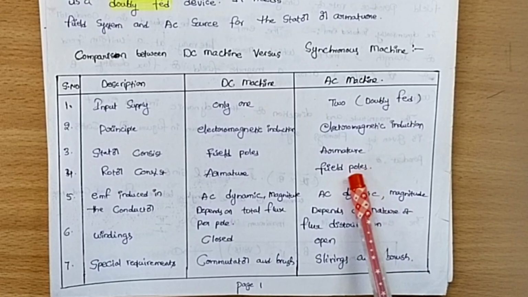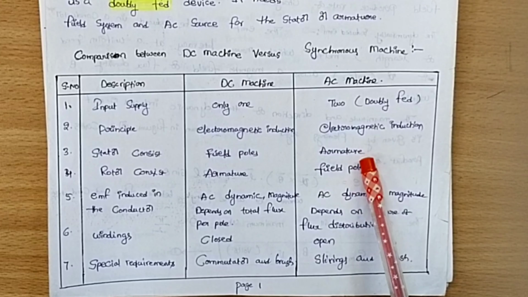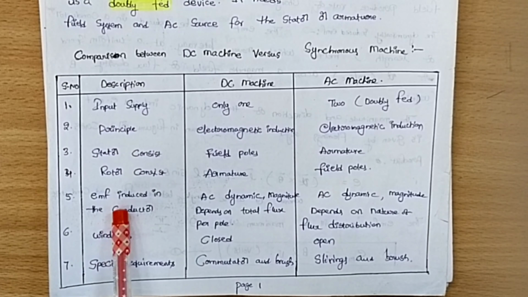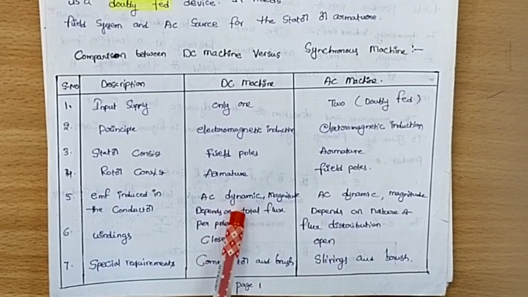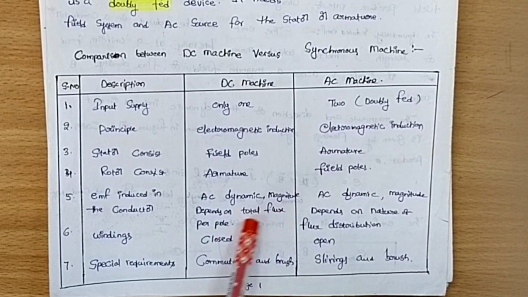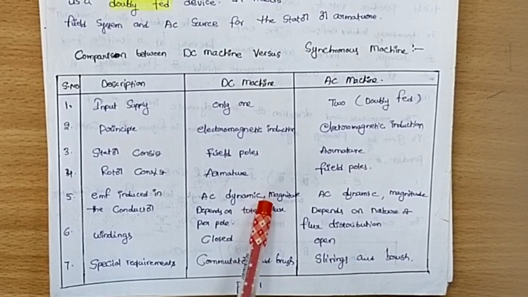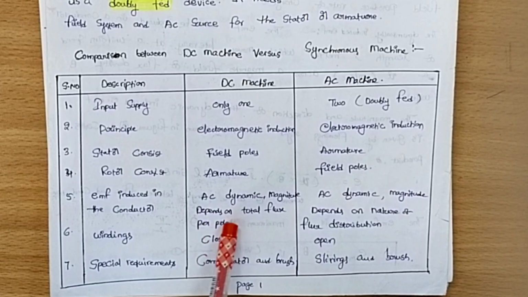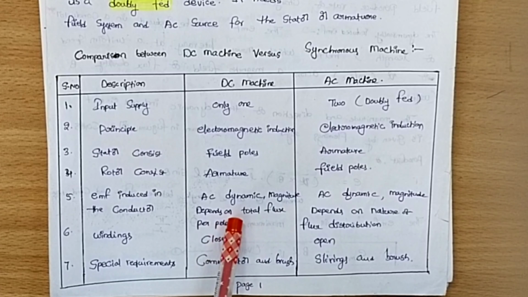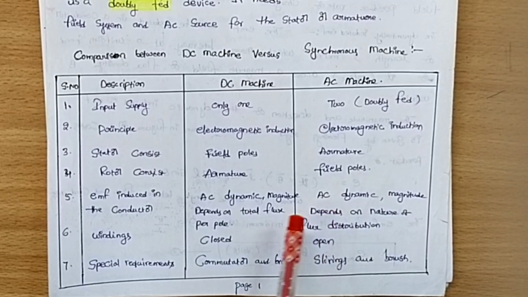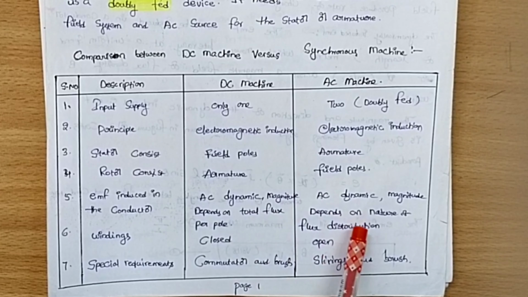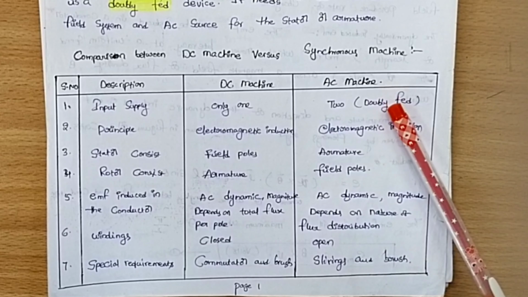Two types of rotors we are using in case of synchronous machine. EMF induced in the conductor, dynamic voltage will be induced and magnitude depends on total flux per pole. According to the flux lines cut by the conductor, if you increase the number of poles, the EMF induced in the conductor will be more. But it is also dynamic in nature. Dynamically induced EMF, both DC machine and AC machine, EMF induced is dynamically induced EMF. Depends on nature of flux distribution in AC machine.